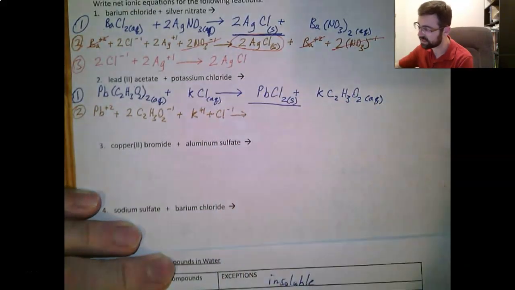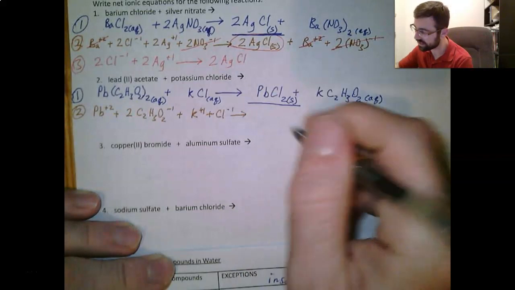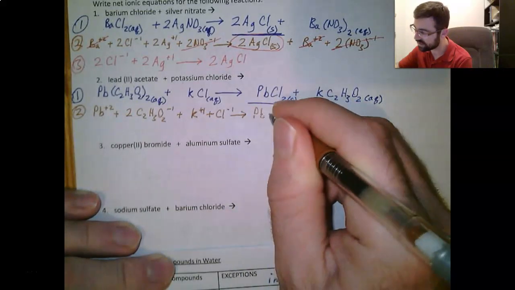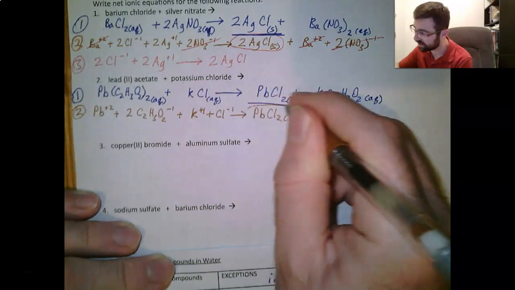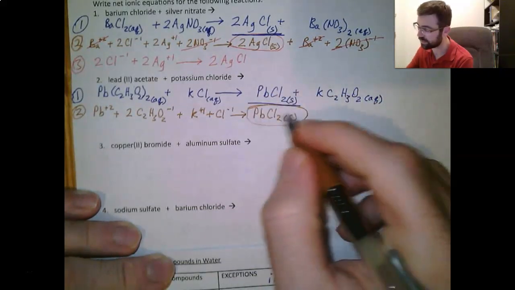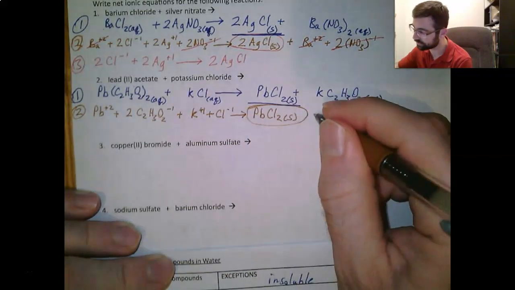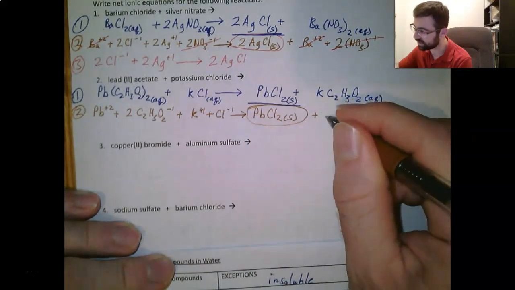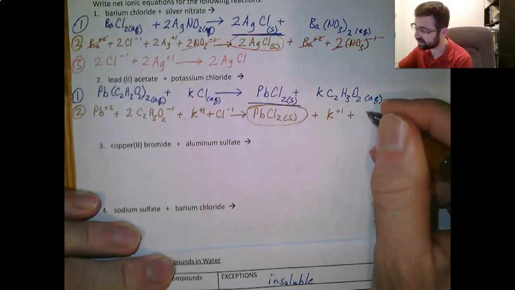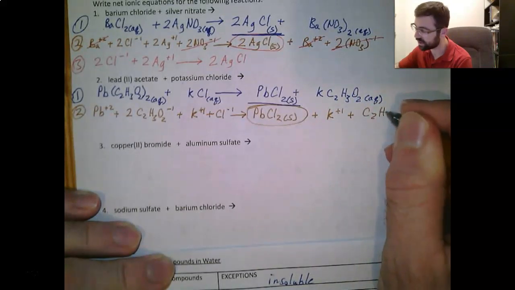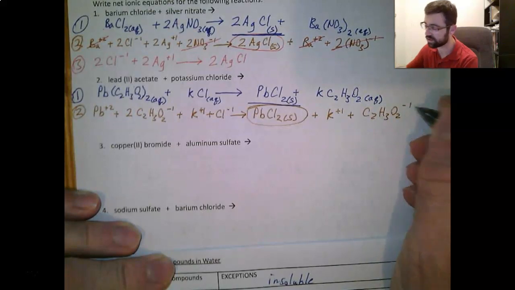All right, PbCl2, that's our solid. It stays together. And what we're going to focus on is what does it take to make PbCl2. And then we have K with a +1 charge. It's aqueous again. Plus C2H3O2 with a -1 charge.